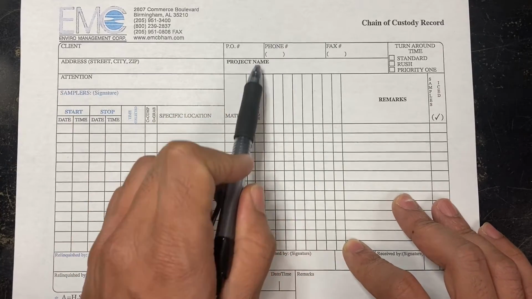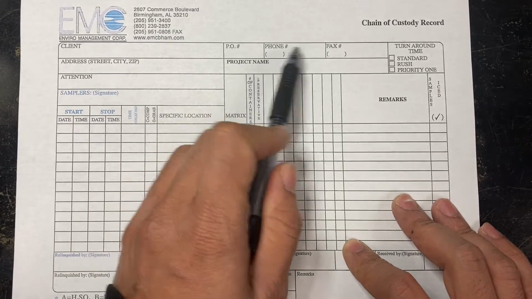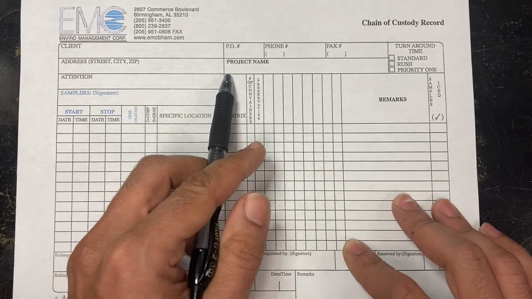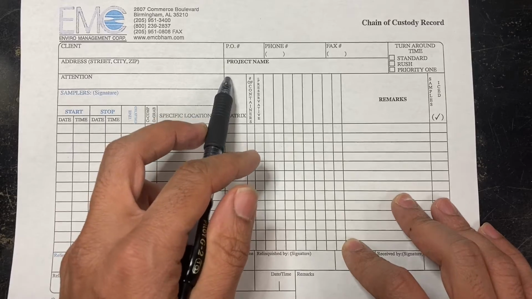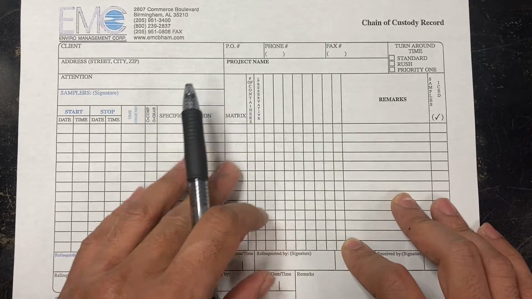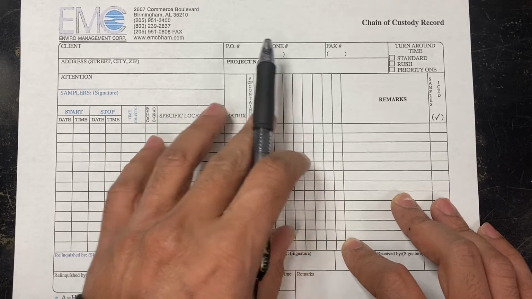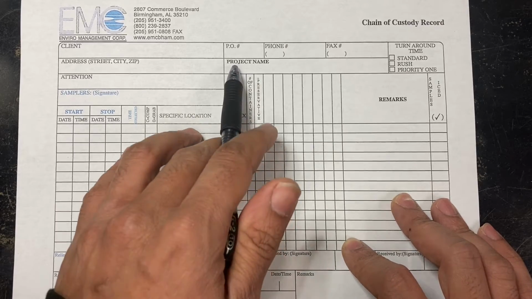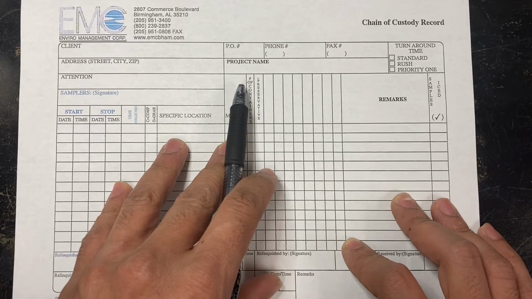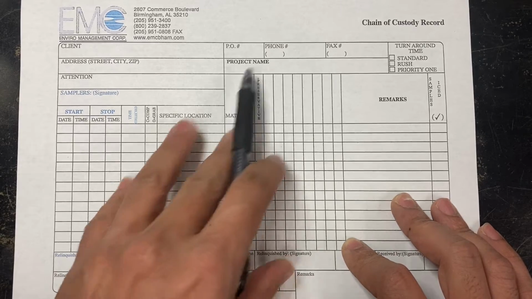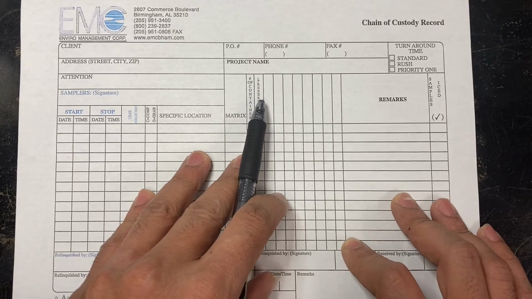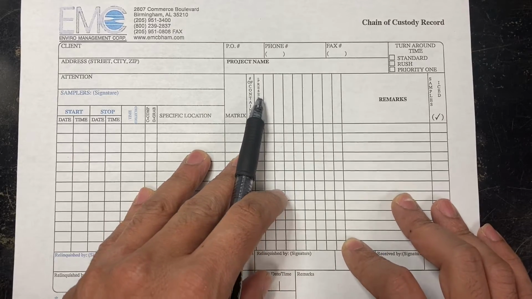And over here is just more contact information, your phone, fax, and the project name. So project name is usually dealing with the outflow. What type of outflow is it? Because some companies have multiple outflows, or a specific project for their type of outflows or permits. So they would typically put their project name if they have more than one as well, to identify which project name is required for this particular chain.